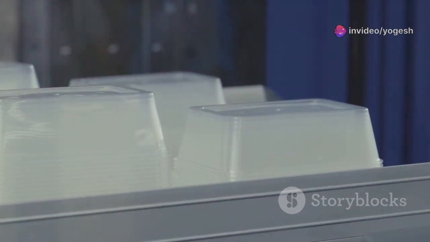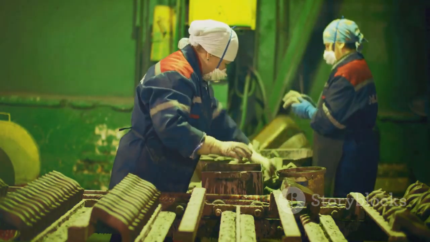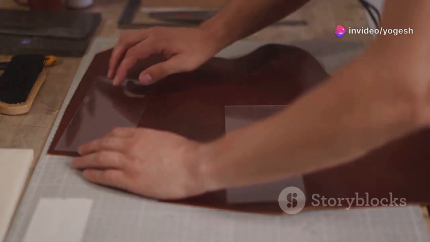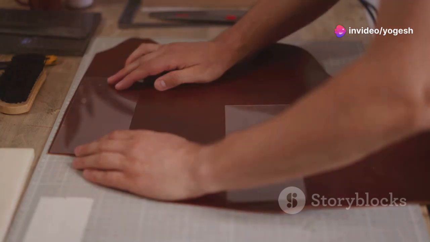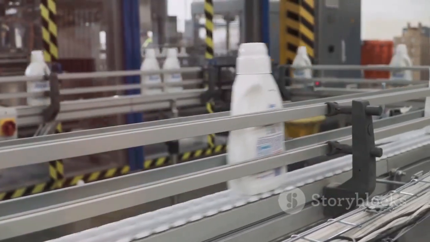Draft angles make ejection easy, keeping parts flawless and surfaces pristine. They also protect the mold, which is expensive and must last for thousands of cycles. Without draft, friction wears down the mold, causing costly repairs and downtime. With proper draft, production is faster, smoother, and more cost-effective.